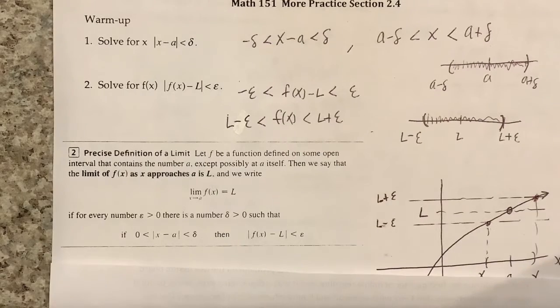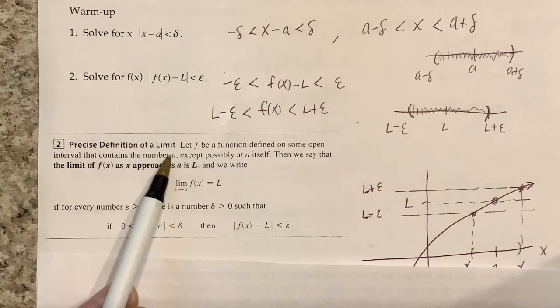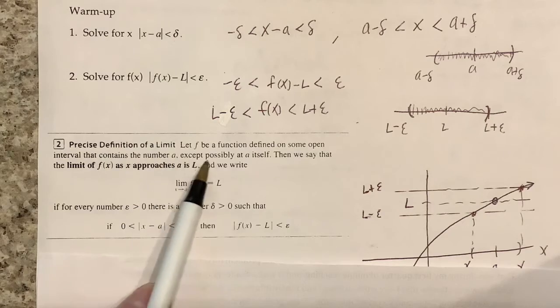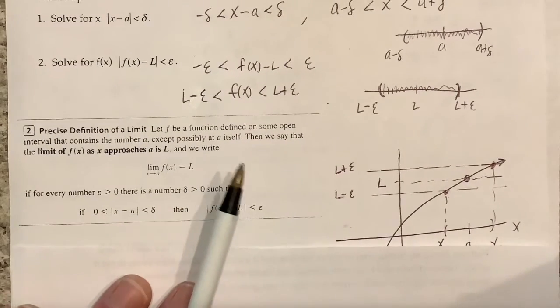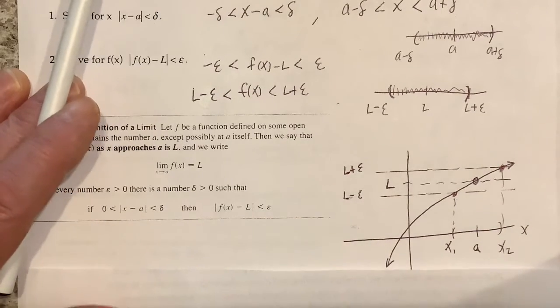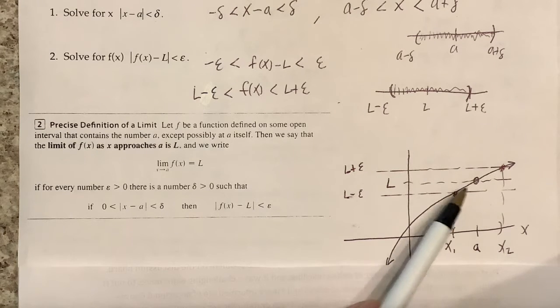So here's the precise definition. It says, let f be a function defined on some open interval that contains a number a. When it says that, it means it has to be defined on both sides of a, except possibly at a itself. In other words, you could have a hole. In fact, this picture I just drew here has a hole at x equal a. You see that? The function does not have to be defined at that value for the limit to exist, and we've seen that in section 2.2 and 2.3 already.